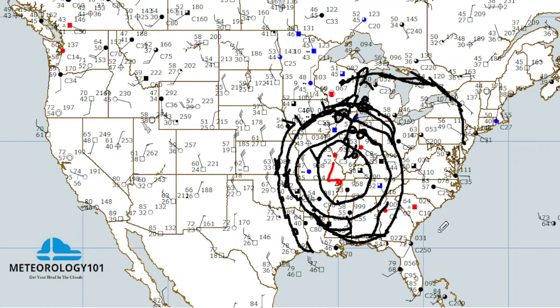Then you start getting out in the ocean area, you don't really know what's happening out there. We got Bermuda. That one's going to be hard to see what that is. I need to see what Bermuda is.